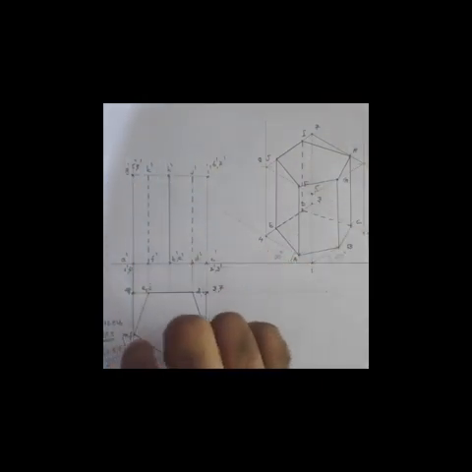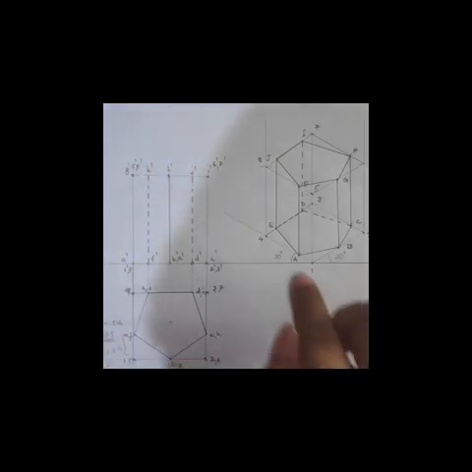You have to place the object in a square cage or a rectangular cage, and you are marking the corresponding positions of the points, that is A, B, C, D, etc. inside that reference cage, and drawing the lines. And that completes our third problem. Thank you.